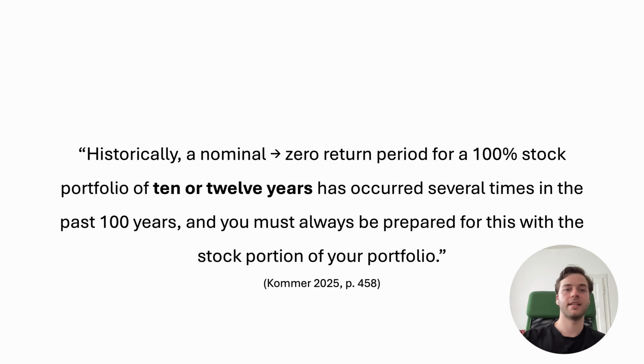But still, historically, a nominal zero return period for a 100% stock portfolio of 10 or 12 years has occurred several times in the past 100 years. And you must always be prepared for this to happen with the stock portion of your portfolio.